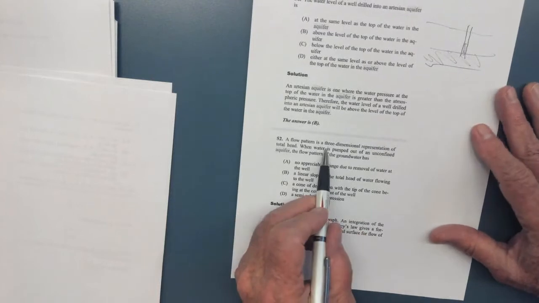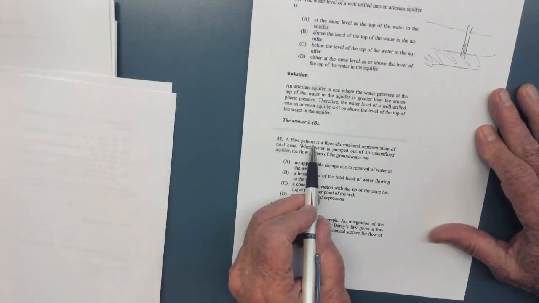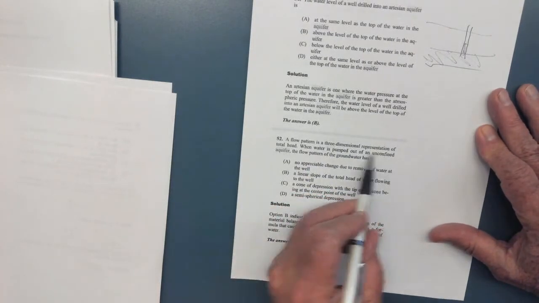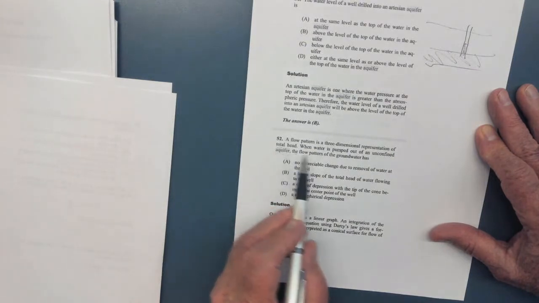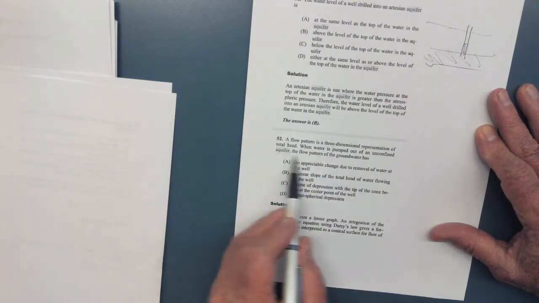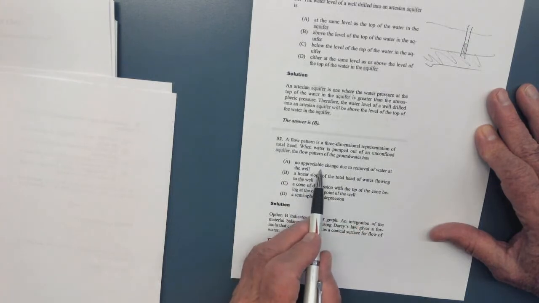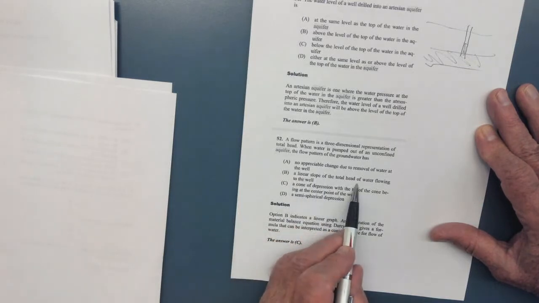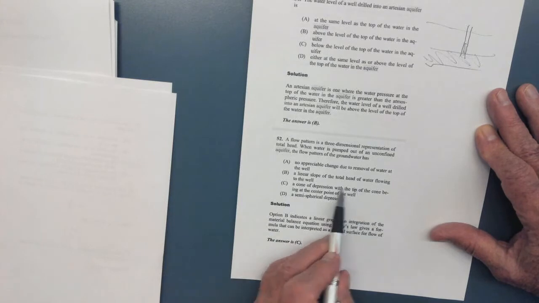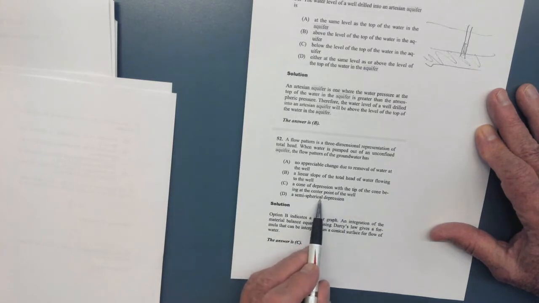A flow pattern is a 3-dimensional representation of total head. When water is pumped out of an unconfined aquifer, the flow pattern of the groundwater has what? No appreciable change due to removal? Well, that's not right. I mean, obviously I'm pumping water, something's going to happen, right? A linear slope? I don't know that. It's not going to be linear. A cone of depression? Or a semi-spherical?